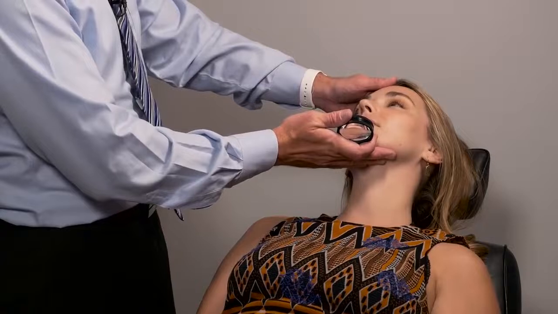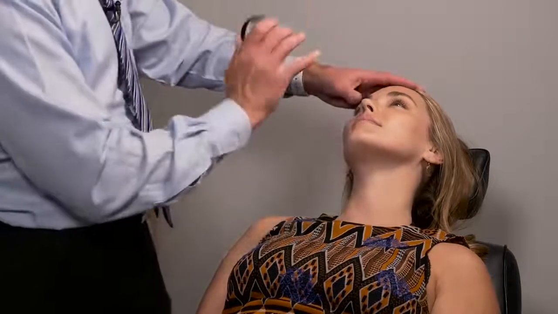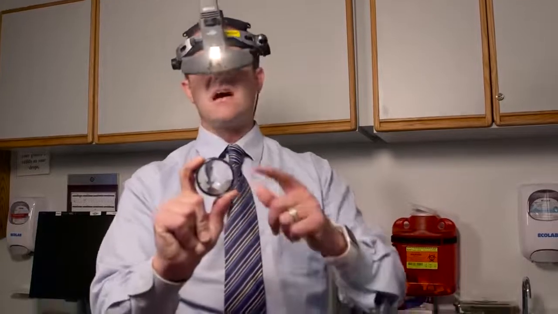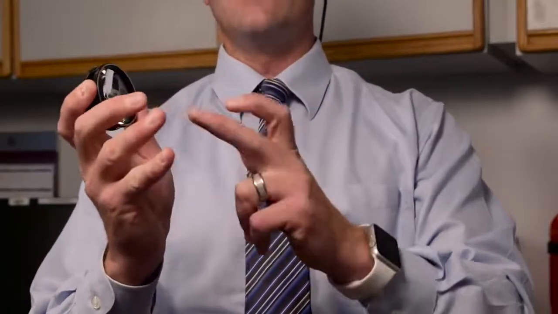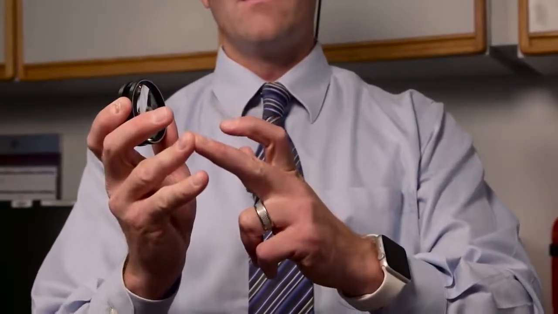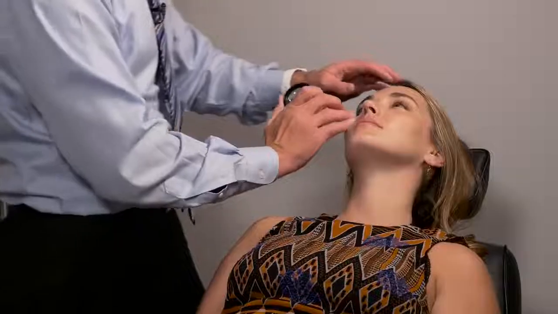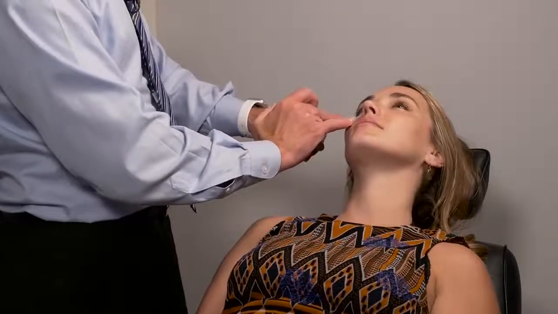I'll tilt their chin just a little bit to the left. Key concept in holding this, it's like the 78 or the 90 diopter lens: you're going to use your thumb and your pointer finger to hold the lens. You use your pinky and your ring finger to rest on the patient's chin or their cheekbone.